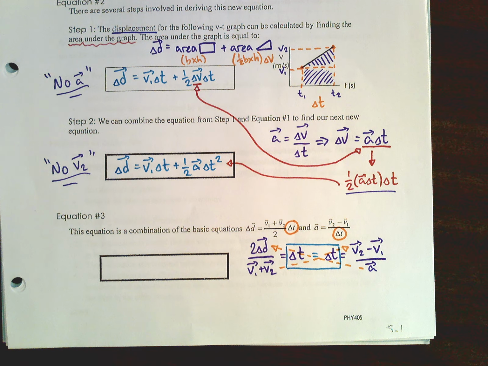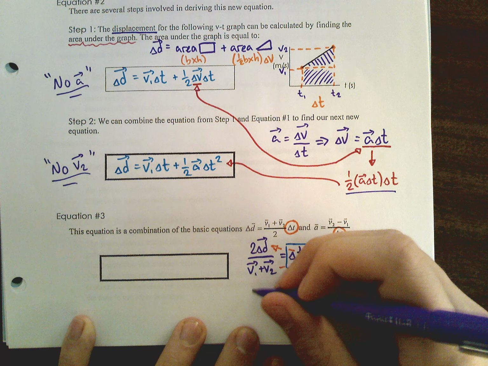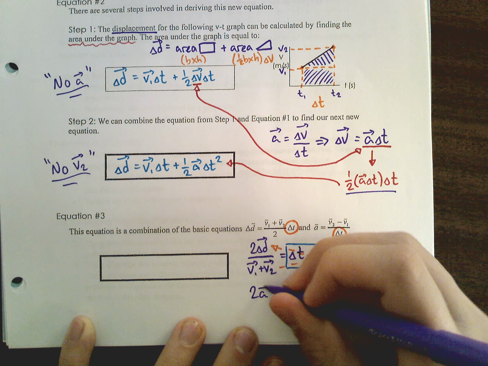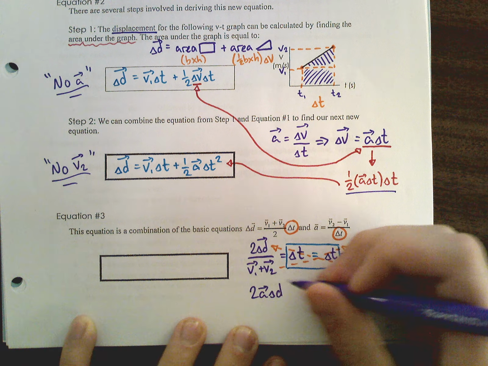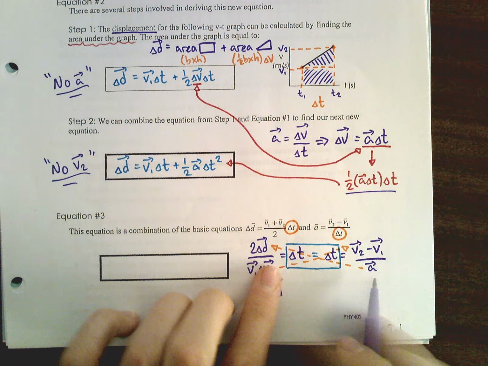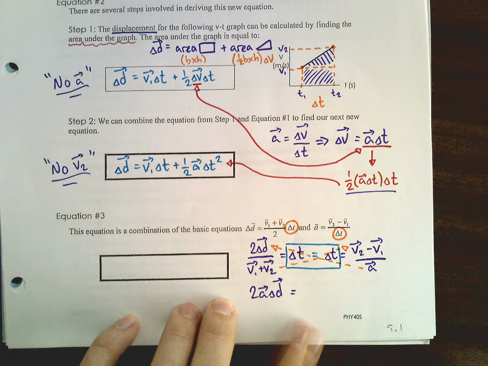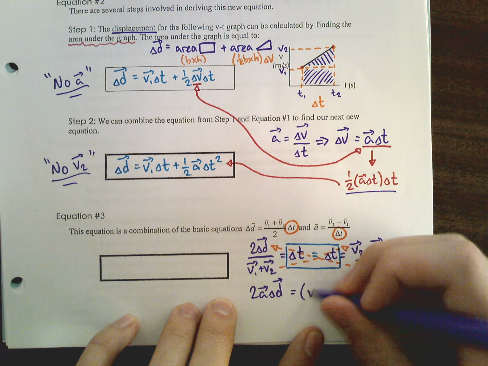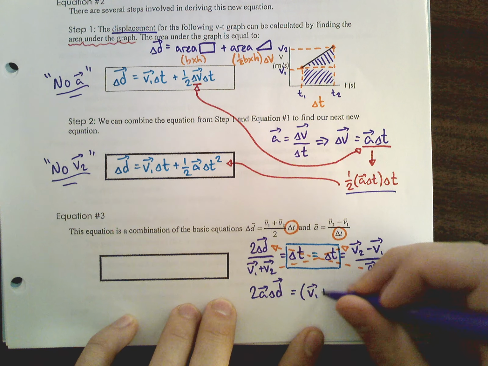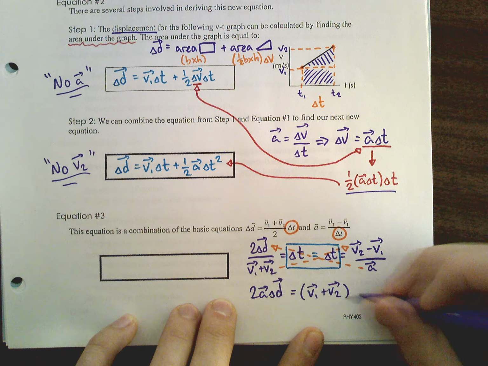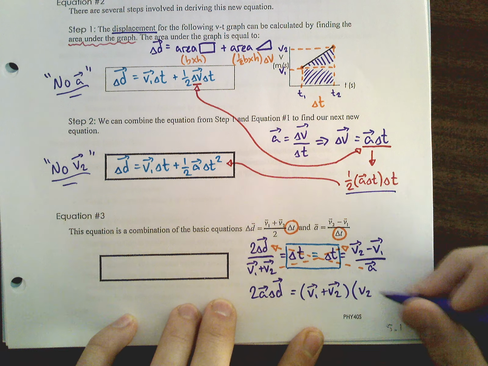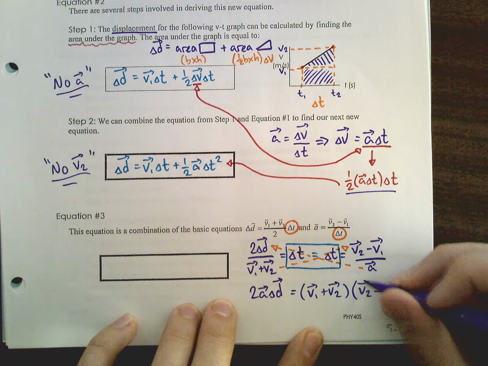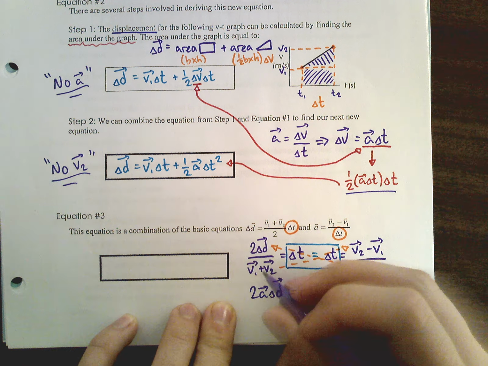And if I rewrite these formulas now, I should end up with 2 times A times delta D, that was from me bringing the A up there, is equal to V1 plus V2 times V2 minus V1. And that was from me bringing this one up here.